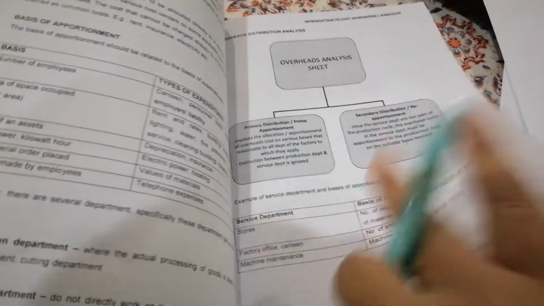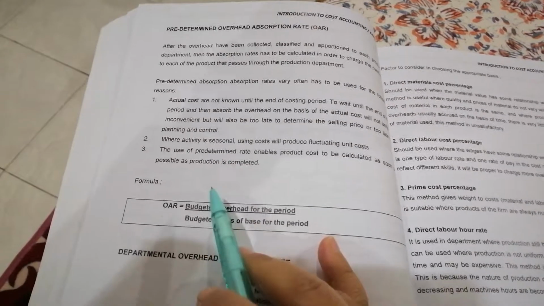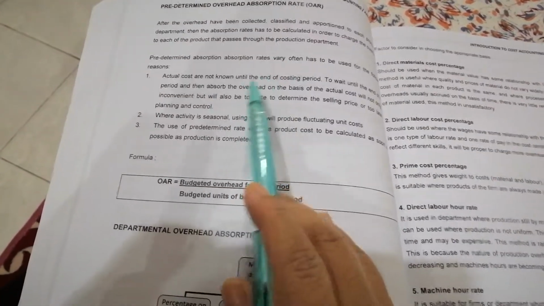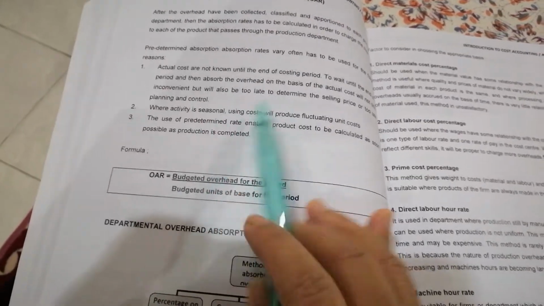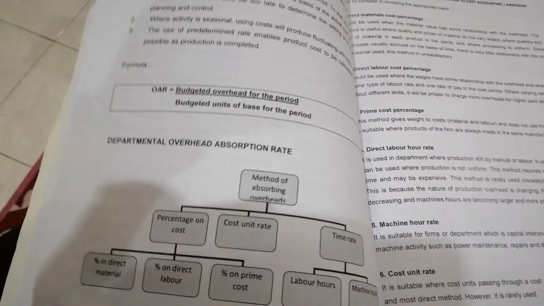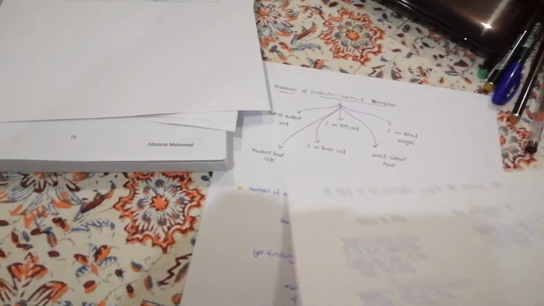Okay, and this you can see in your manuals, ada diterangkan why kita ambil predetermined rate. So dalam manual you, you boleh tengok reasons why we choose the predetermined absorption rate. Ini dalam formal way, informal way on how you want to describe why, at page 74. Alright, so then next we go to here.